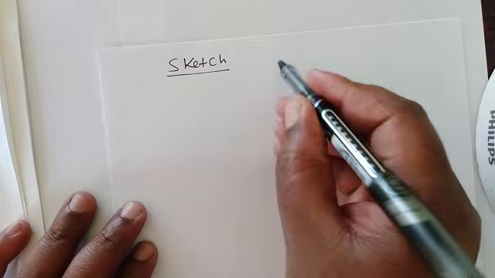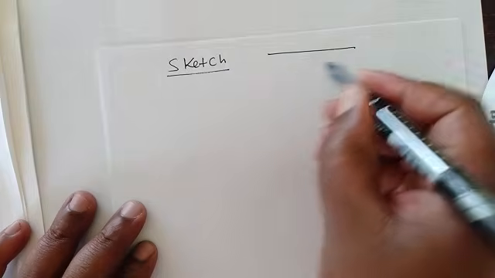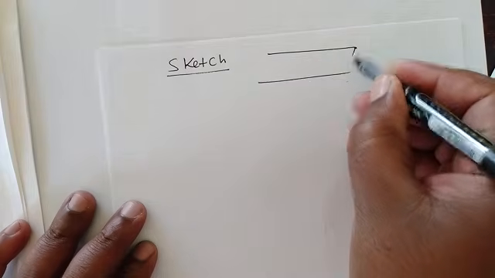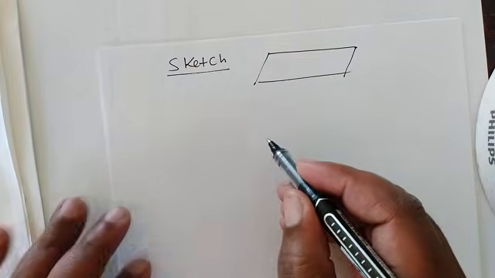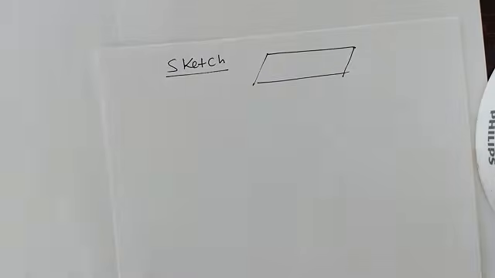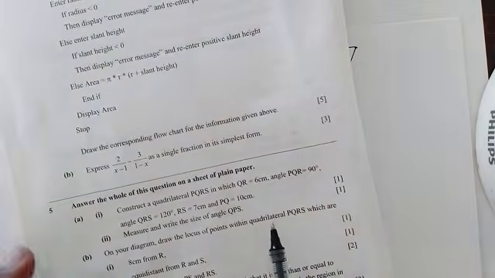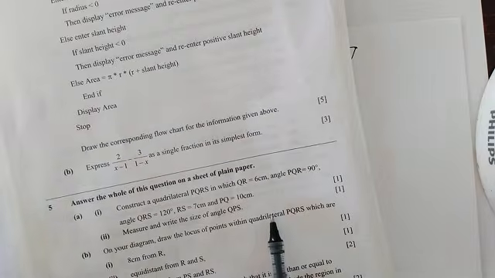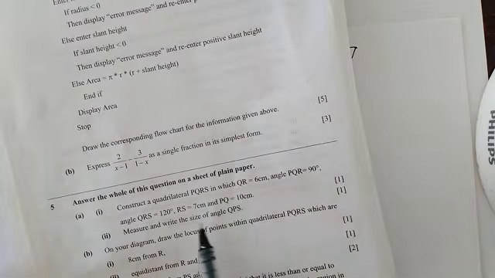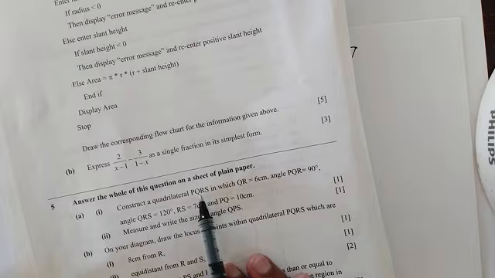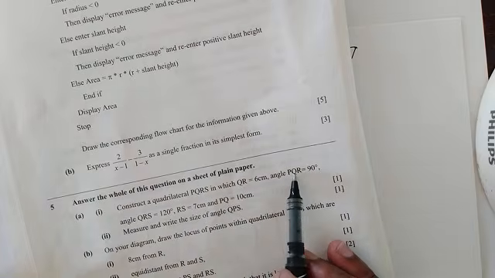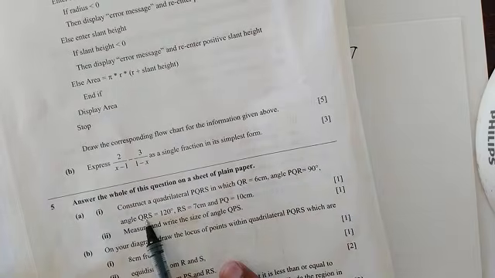So what you can do is draw a polygon with 4 sides like that. We've been told that we are dealing with a quadrilateral that has got 2 angles. You have angle Q and angle R.